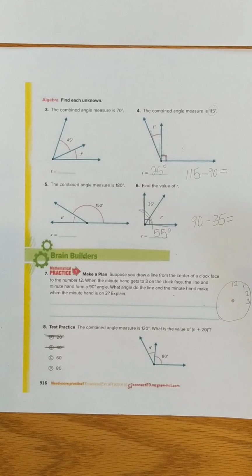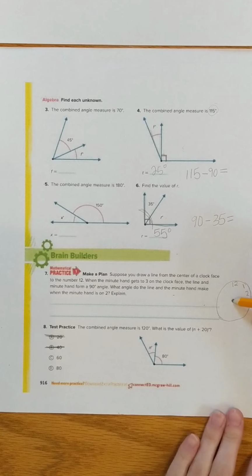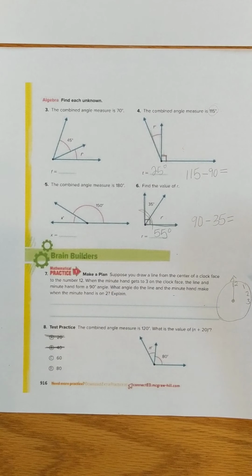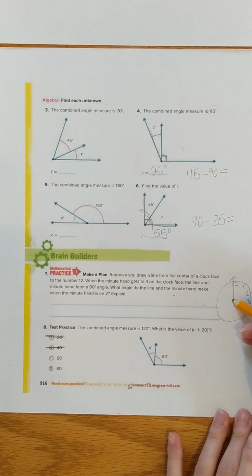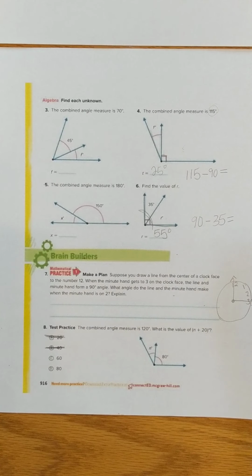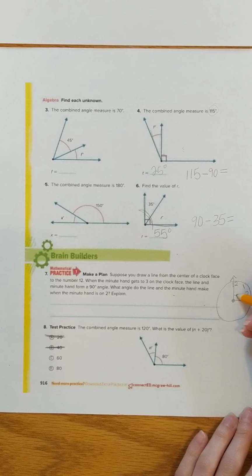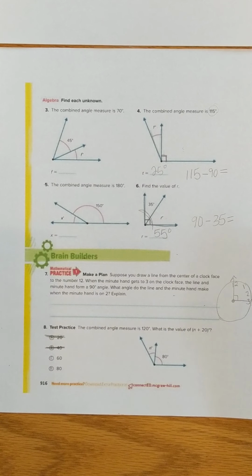It says, suppose you draw a line from the center of a clock face to the number 12. So if I draw a line and I go straight up, okay? When the minute hand gets to the 3 on the clock face, so that would mean another hand is going this way and touching the 3, it's going to form a 90-degree angle, which is a right angle. We knew that.